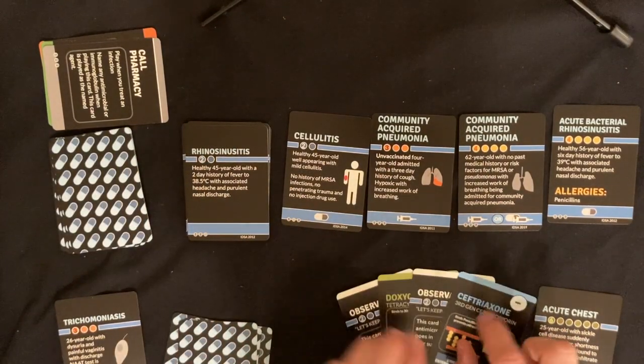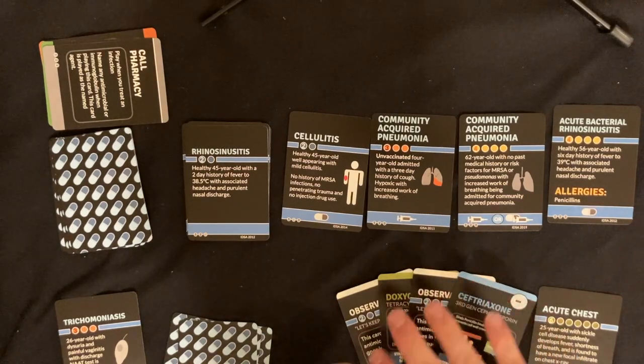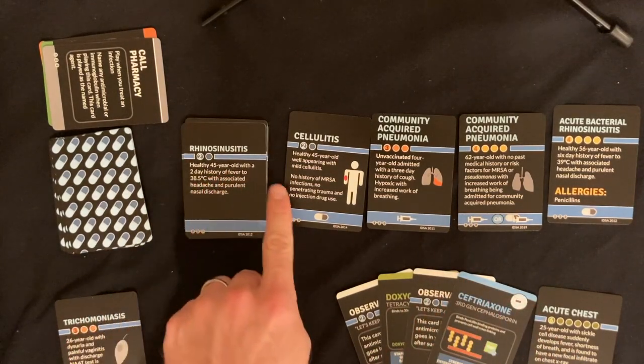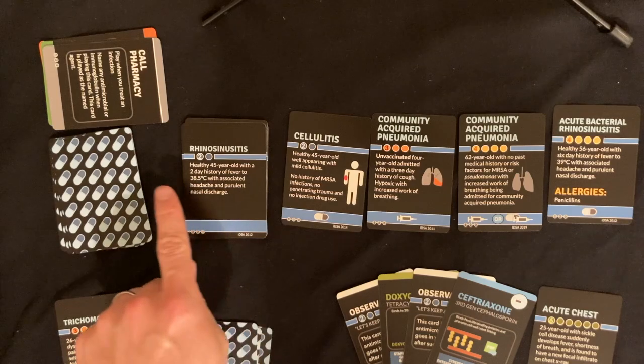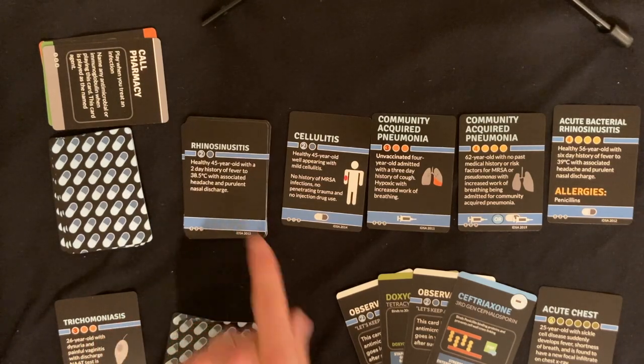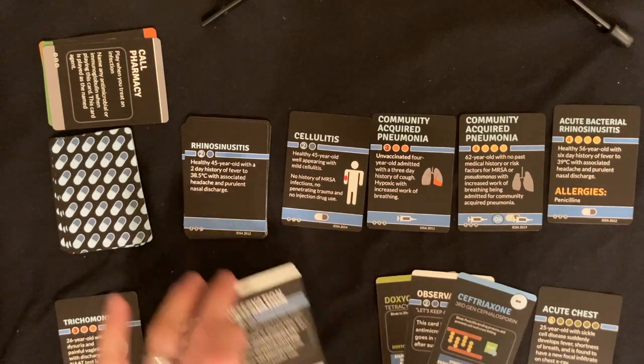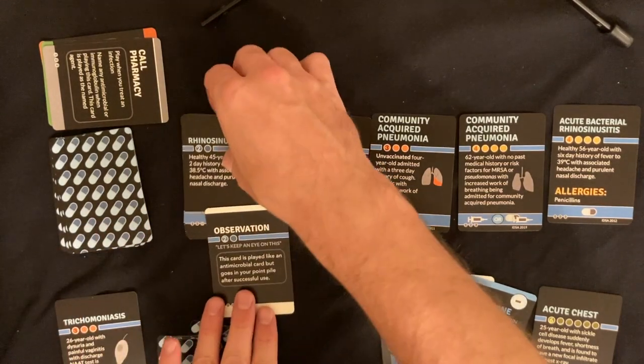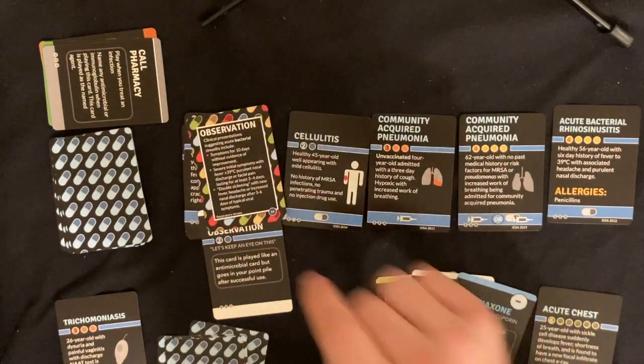Going back to our second player here, who's already pulled out ahead, they see rhinosinusitis, 45-year-old, 2 days of fever, they've got headache and purulent nasal discharge. This patient is not meeting antibiotic criteria. They will use the observation card. That will successfully treat it.